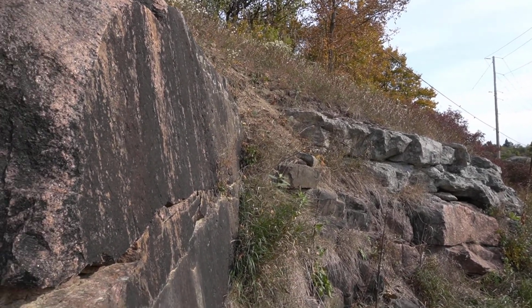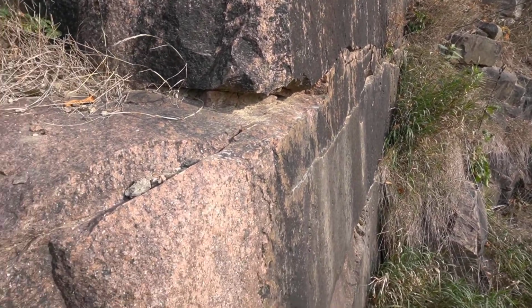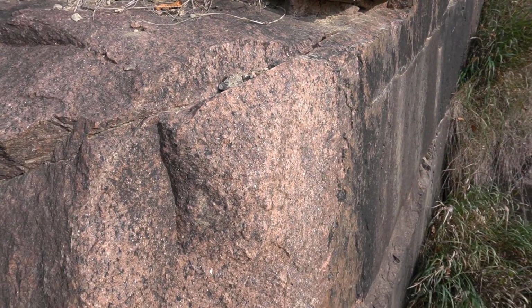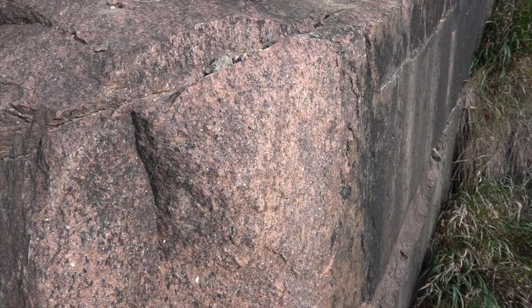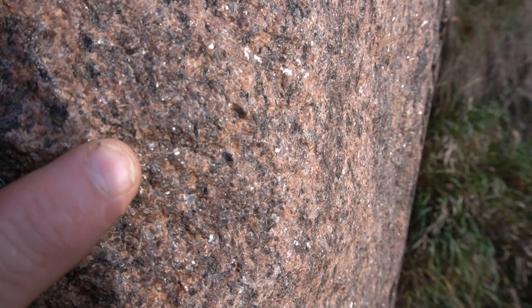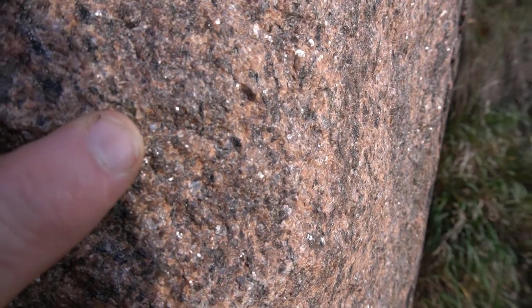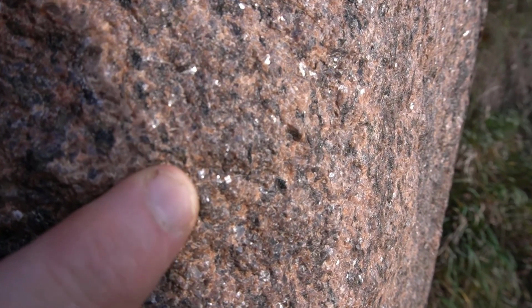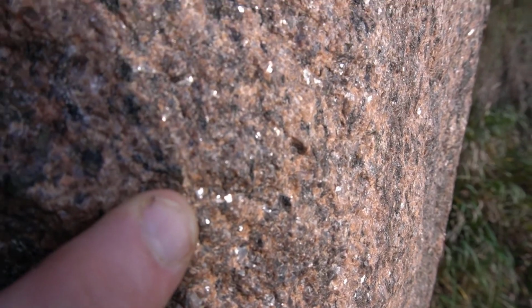So north of Kingston, we have a rock called syenite. This is similar to the granite, except they don't contain any quartz. You can see feldspars, those are the pink minerals, and you can see amphiboles, the darker colored minerals. And there's not much else in this particular igneous rock.